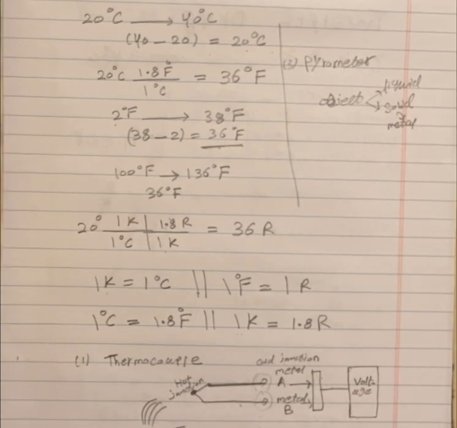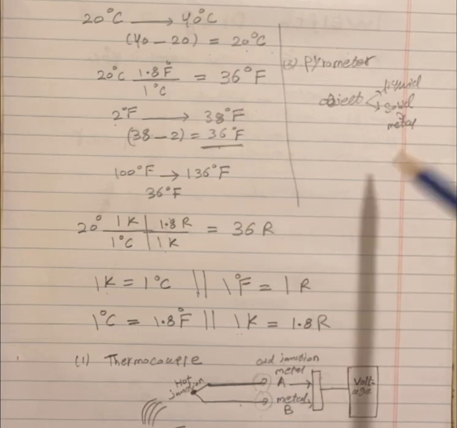A few things to mention about the pyrometer: of course it should be turned on, it should have a battery, and it will just do the work of measuring the infrared radiation from the liquid or the solid to use it later on to find the temperature.